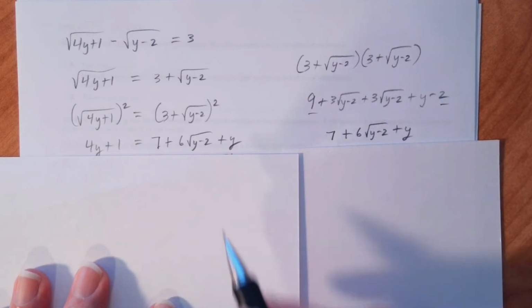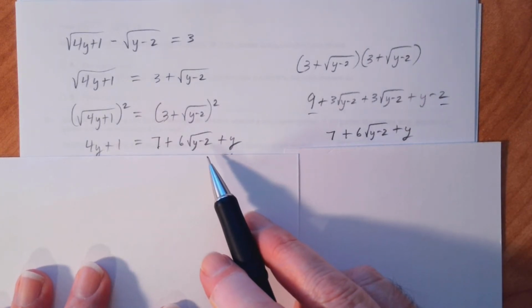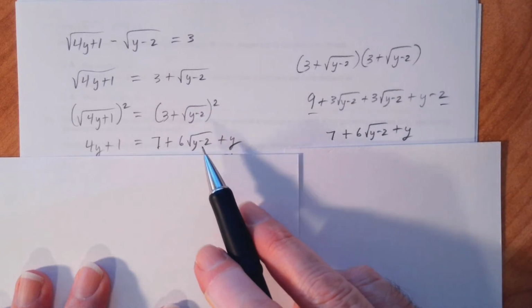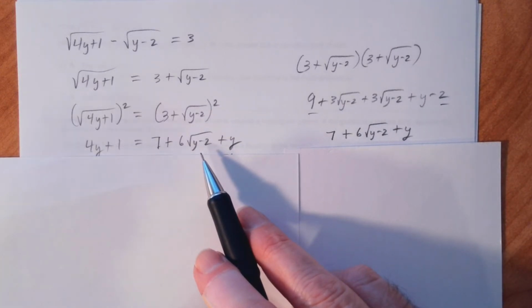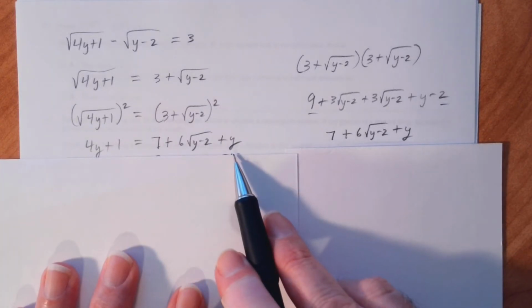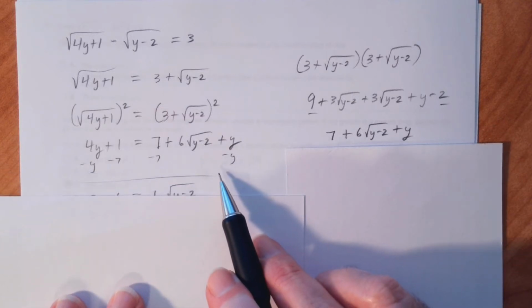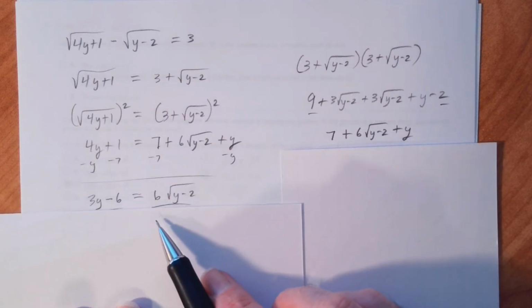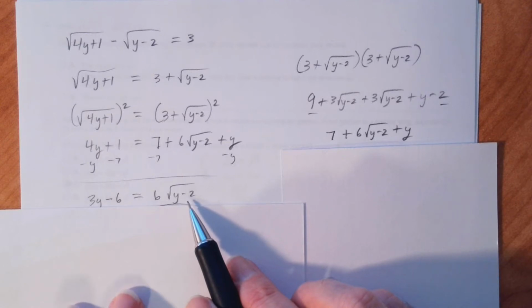Now, once you get to this step, sometimes students get lost, but you got to keep in mind what we're trying to accomplish. We now have just one radical, and so when you have one radical, what you want to do is isolate the radical and then square both sides. So I'm going to subtract 7 and y from both sides. And I will get 3y minus 6 is equal to 6 times the square root of y minus 2.